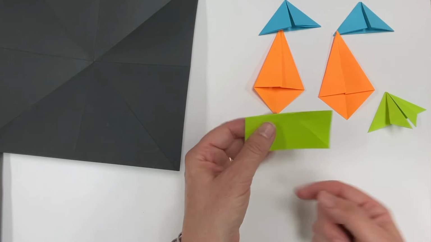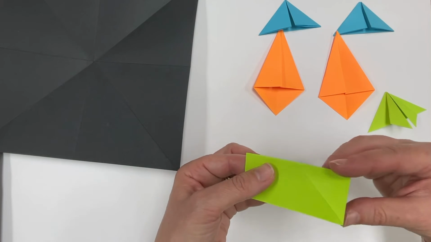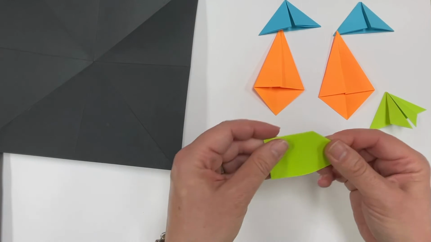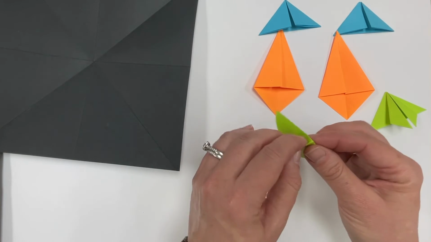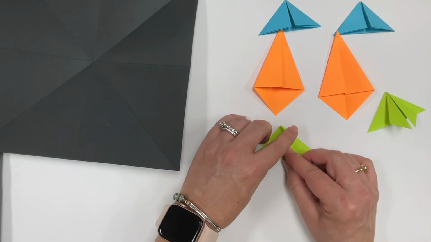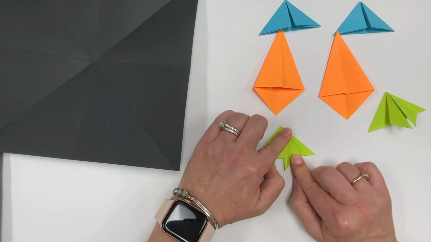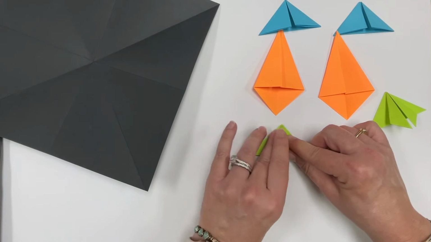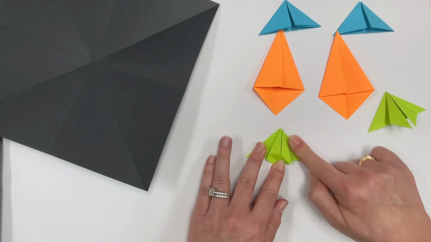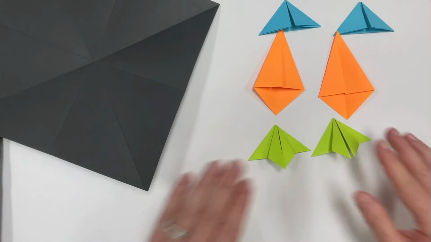Folded sides on the top, open sides on the bottom. I'm going to push down on the right side and push it inside. Open it up and push down again, and I have a triangle. Then I'm just going to fold the top layer down, and it makes a point at the top. Okay, I have 2 samurai folds.